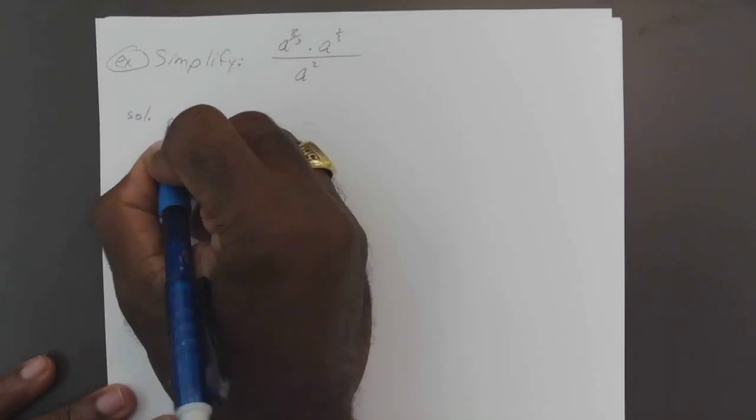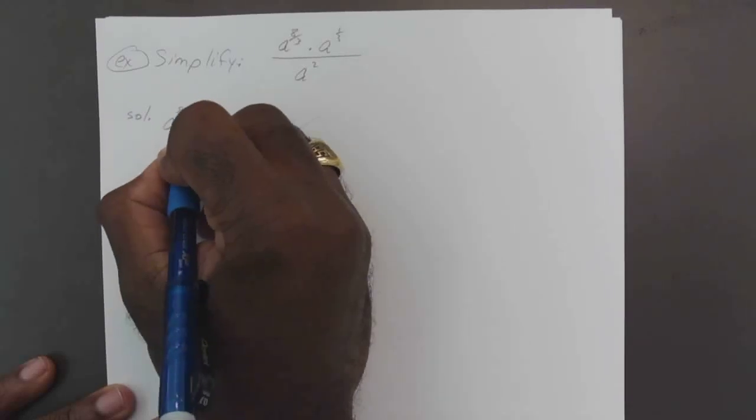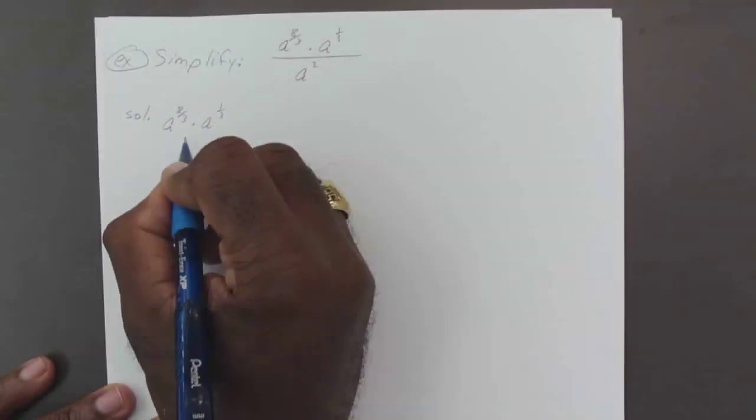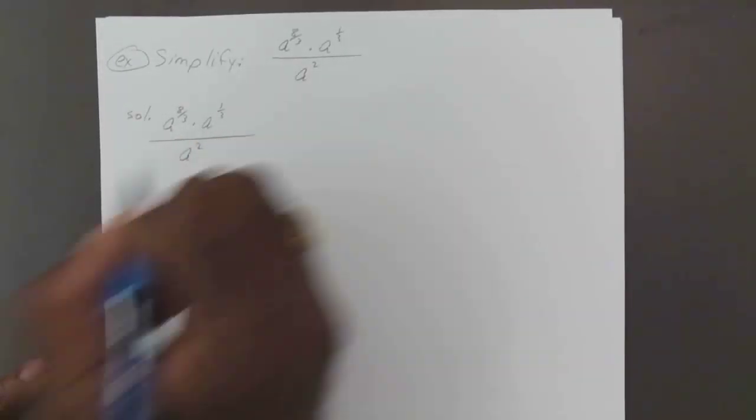Okay, so this one you can kind of solve it a couple of different ways, but mostly I found it easier to simplify the numerator first, then the denominator, and then kind of simplify it from there. Okay, so a to the 8/3 times a to the 1/3 divided by a squared.